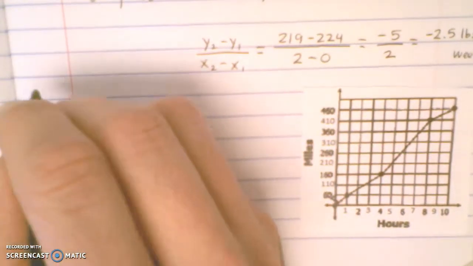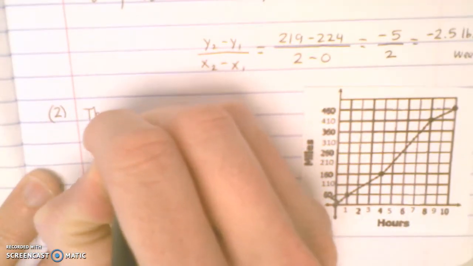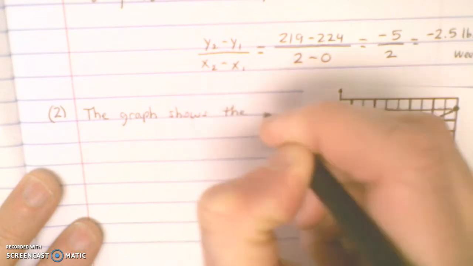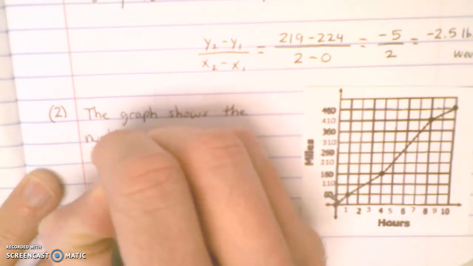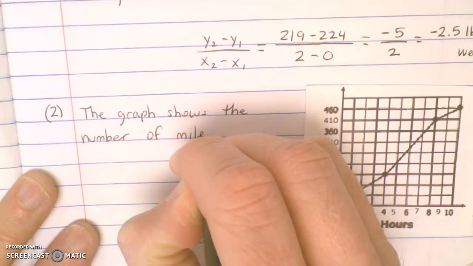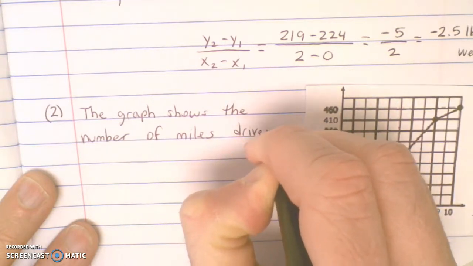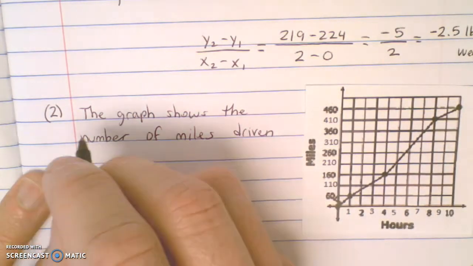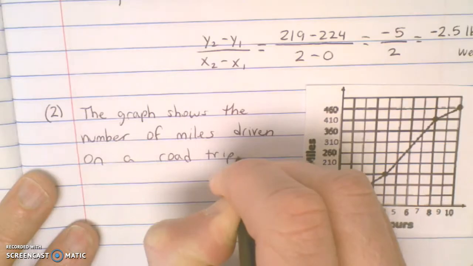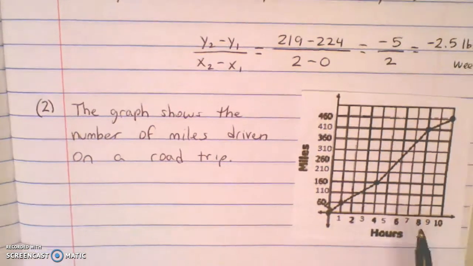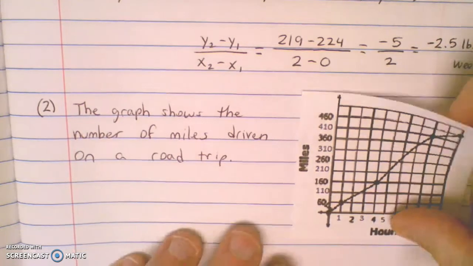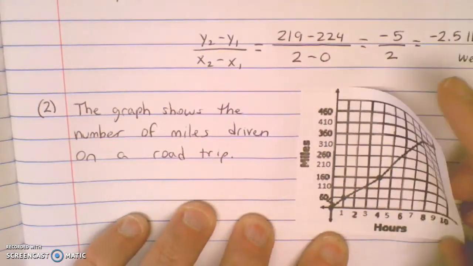The graph shows the number of miles driven on a road trip. So this graph is showing the number of miles that somebody traveled on their road trip.